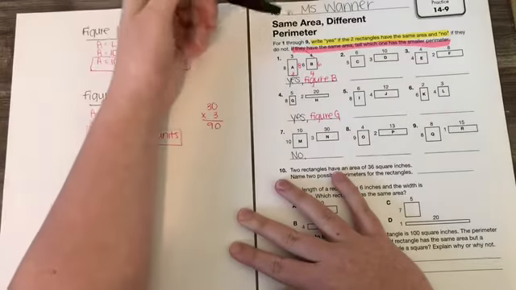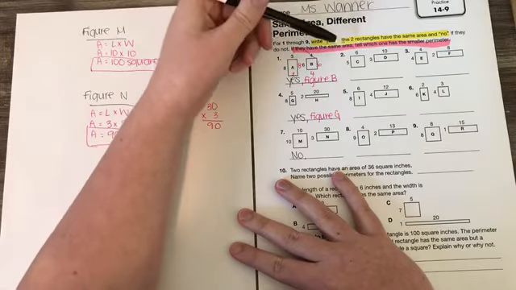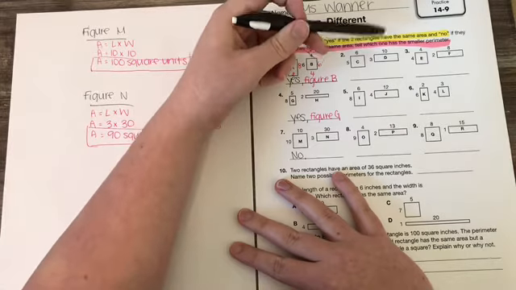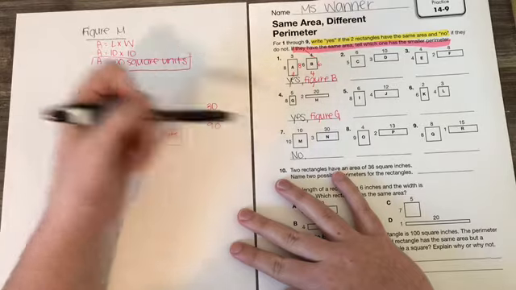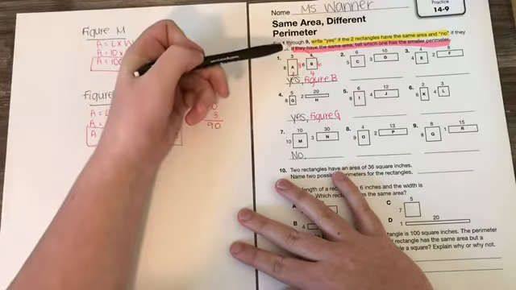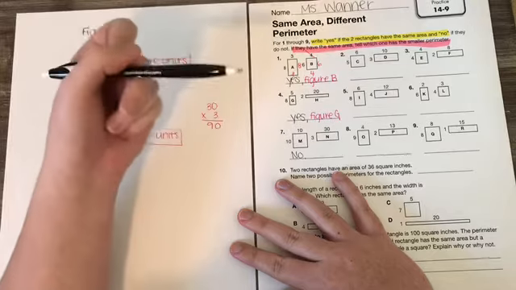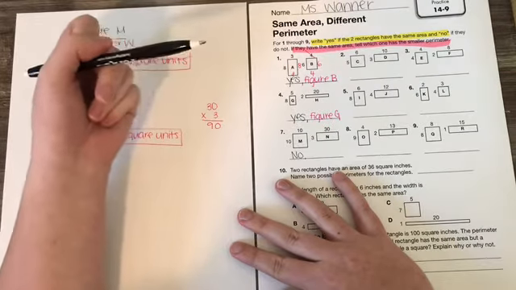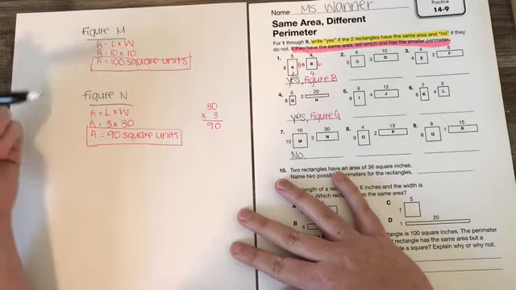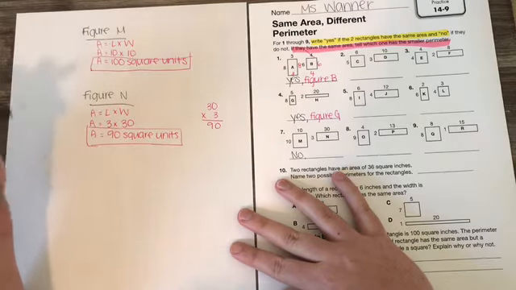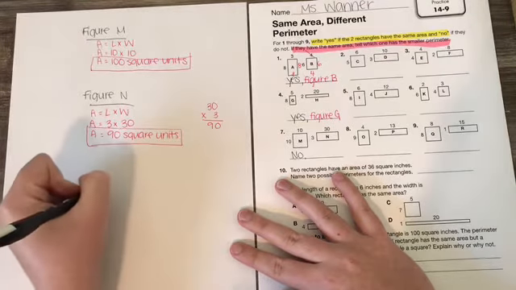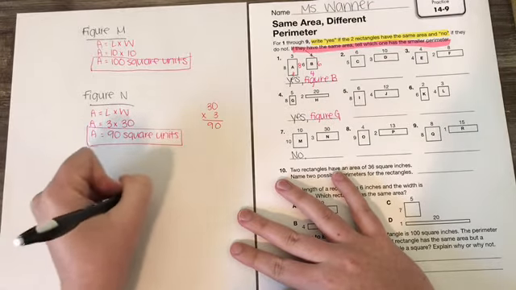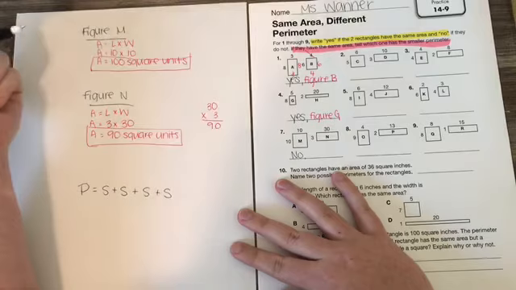And then our next part of the directions says, if they have the same area, tell which one has a smaller perimeter. So since we said no, that they do not have the same area, we do not need to solve this next step. However, if you want to take that next step and get extra practice in solving for perimeter, I think that's a fantastic idea. And remember, if you solve for perimeter, you're going to have your P equals, and then you're going to add up all of the sides. And then you're just going to plug in each of the sides for the problem.